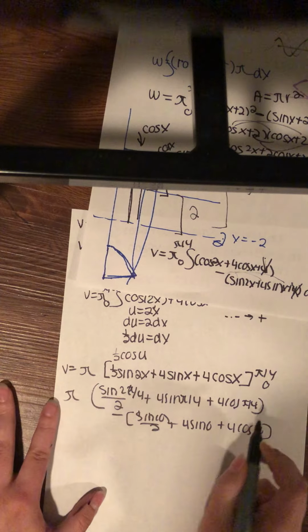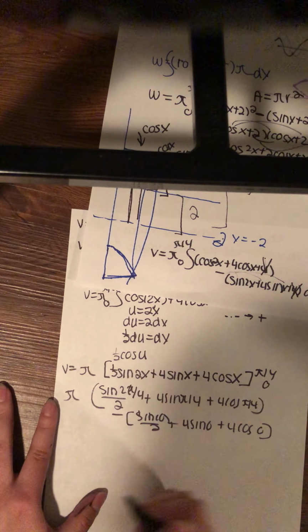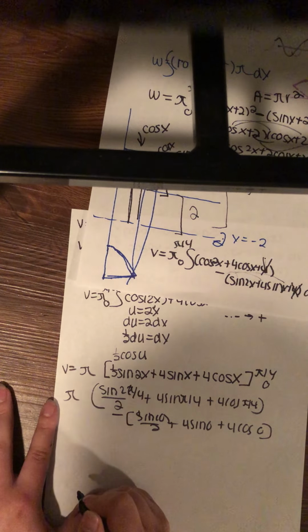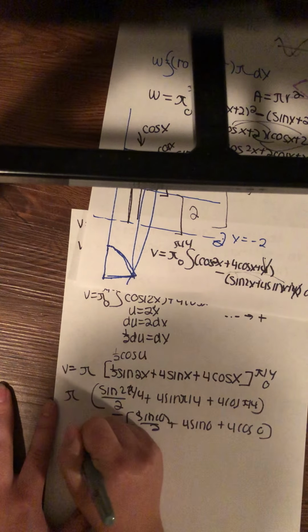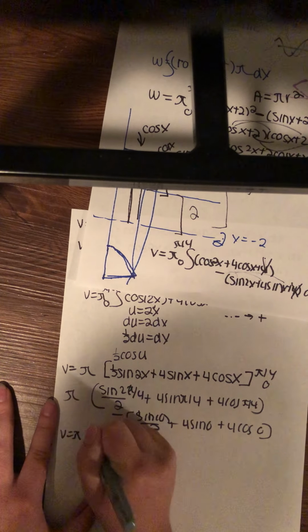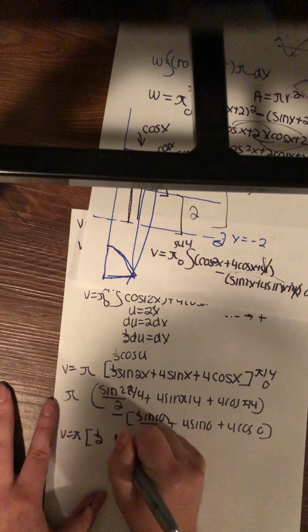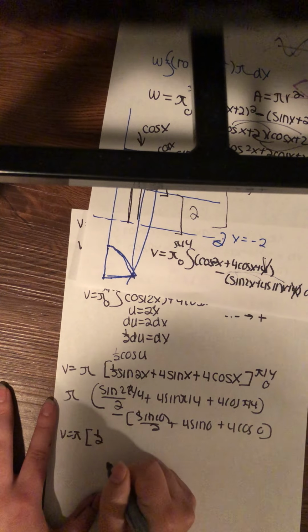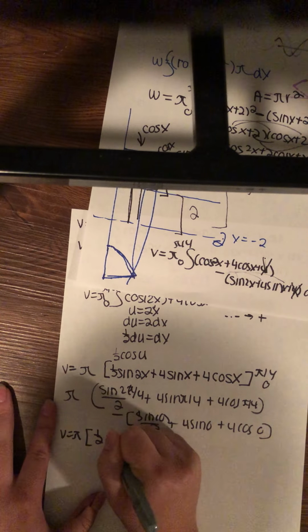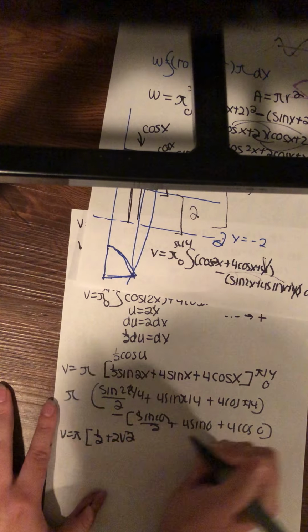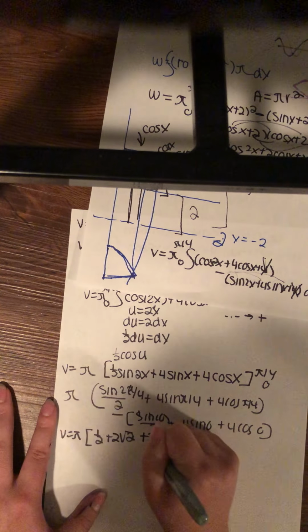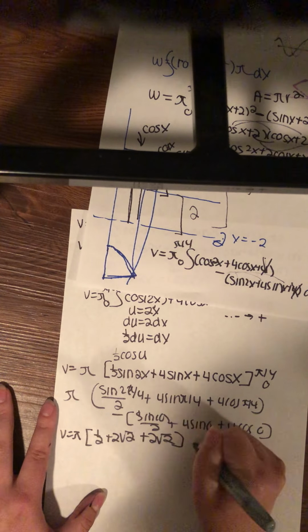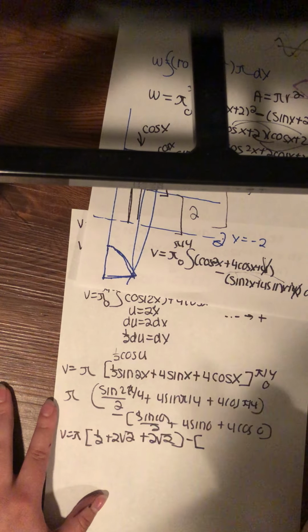So now that we're here, after all these are plugged in, sine 2 pi over 4 over 2 is going to equal 1/2. 4 sine pi over 4 equals 2 rad 2. And then 4 cosine pi over 4 also equals 2 rad 2. The first part, any sine 0 is 0.